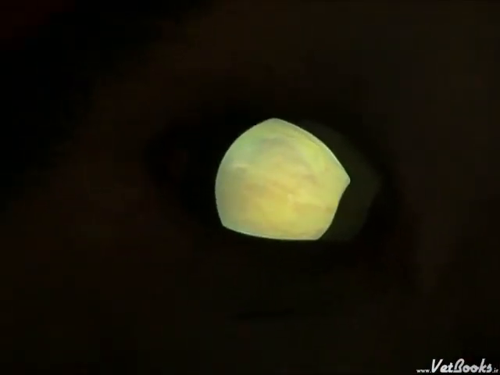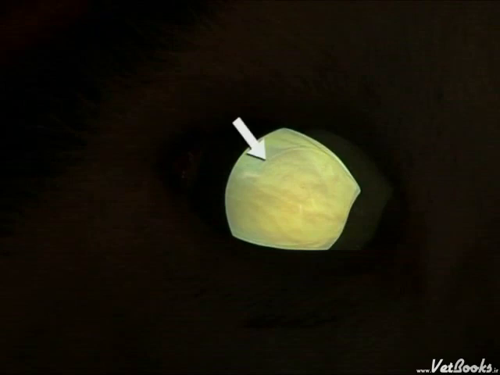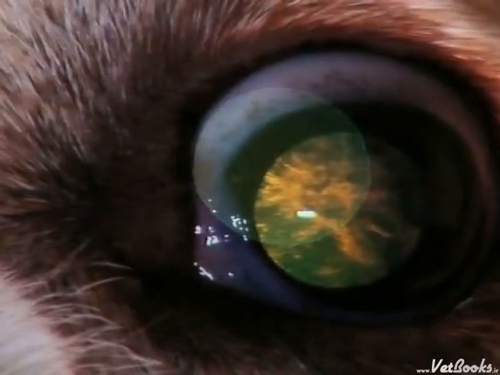Nuclear sclerosis shows up on distant direct ophthalmoscopy as a ring outlining the nucleus. Unless there is also an opacity present, the tapetal reflection is otherwise uninterrupted. Distant direct ophthalmoscopy is therefore a quick and reliable means of distinguishing between nuclear sclerosis and cataracts.